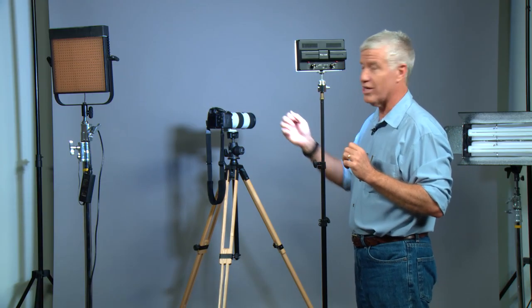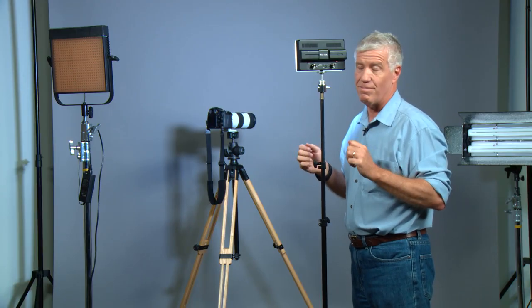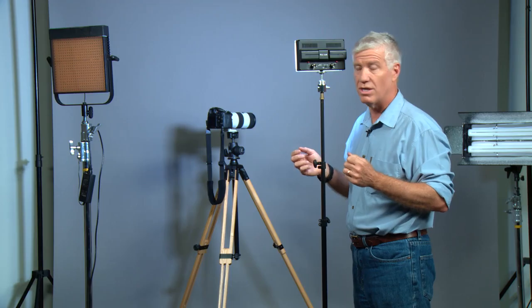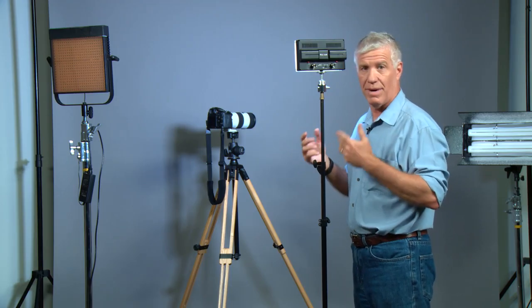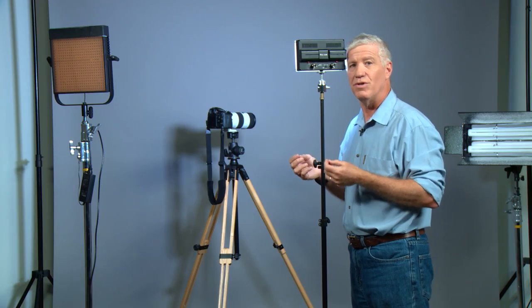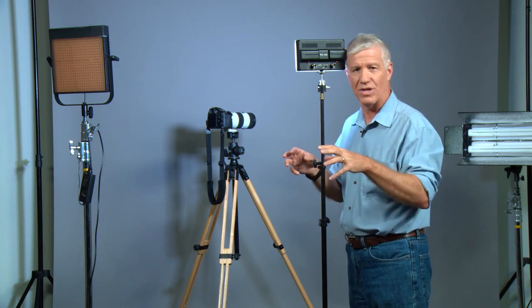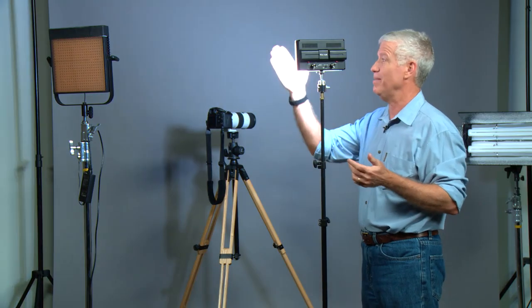The previous generation, the light panels, are maybe 10 times that cost. They're rugged, they're made for studio work, and they're very lightweight. But I think this is going to be the future for most people who are doing what I would call hybrid still photography and video. And I've got to admit, I'm pretty much sold on these things. They're great.